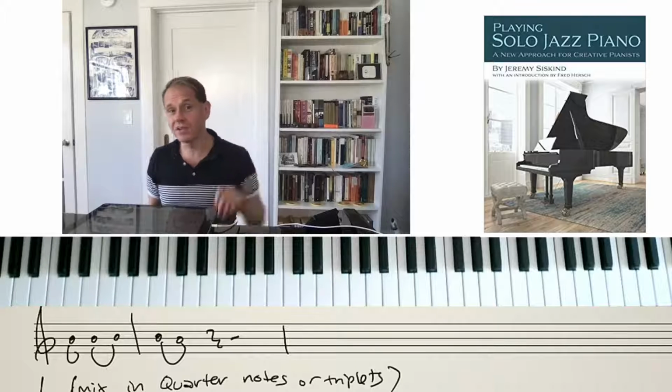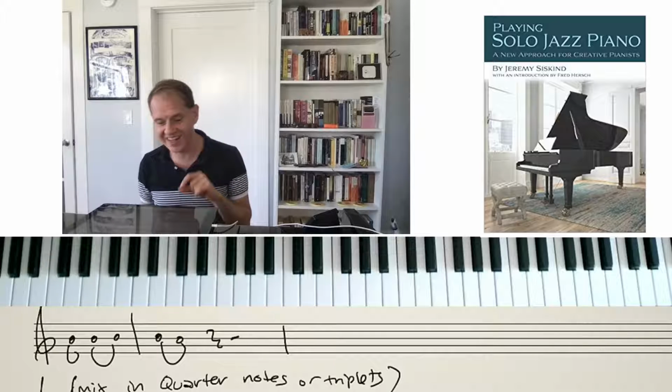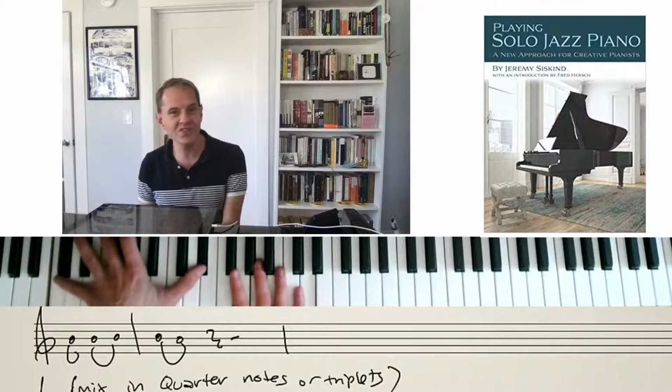And I'm sorry, I just put a little accent as I was demonstrating on the downbeat to show where the downbeat is, but you don't want to do that. You don't want to accent the downbeat. 1, 2, 3.